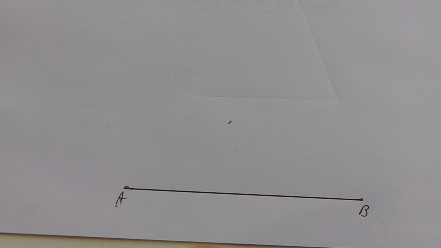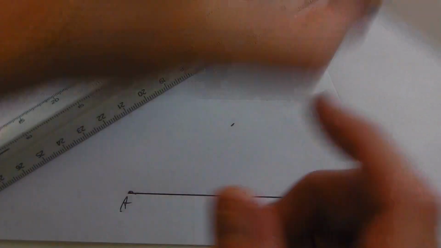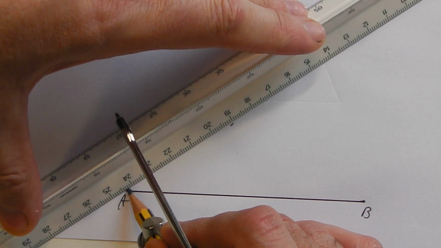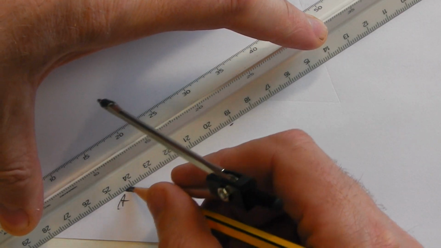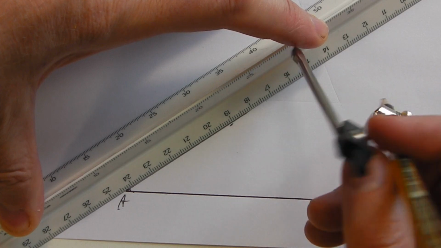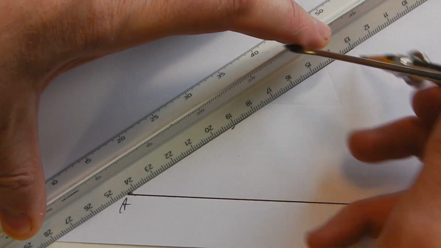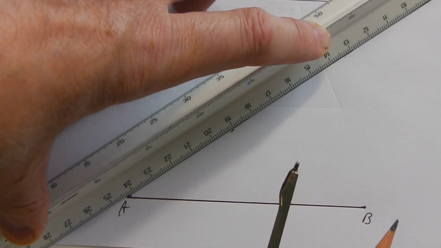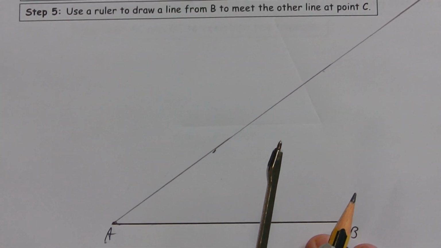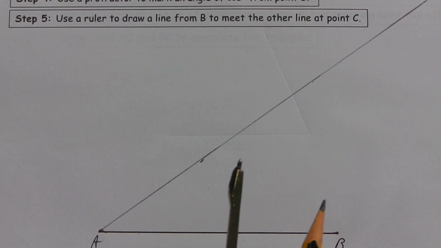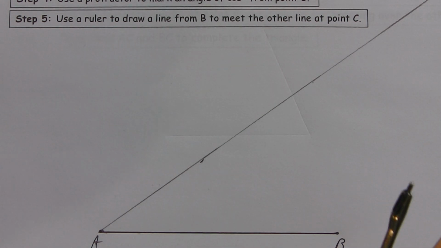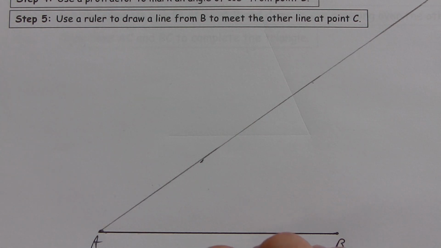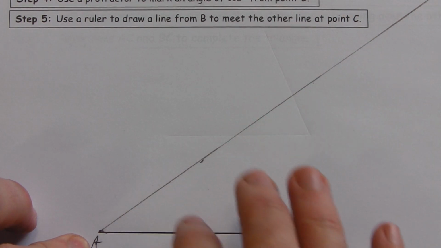Now, what I'm going to do now, I'm going to make a line from point A through that mark. And at the moment, I'm going to go much further than I need to. You'll see I've gone off the camera with that one, because we don't know yet where this point is, where B is going to end up. So all we know is they're going to meet somewhere along this line.